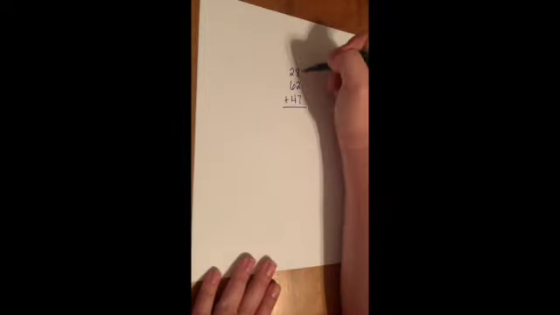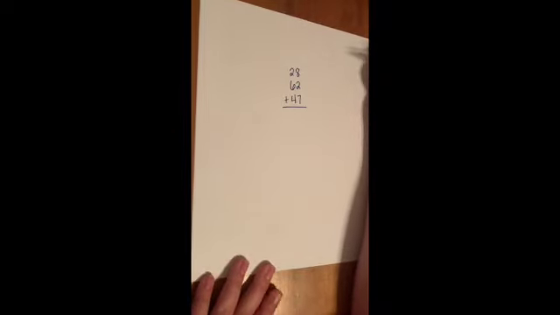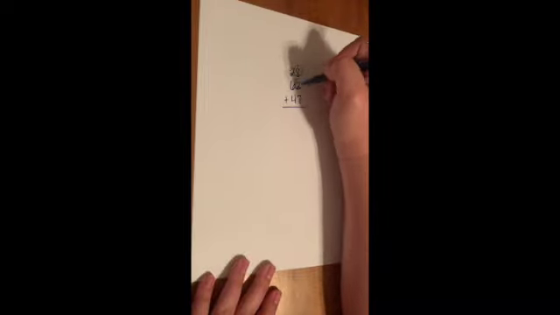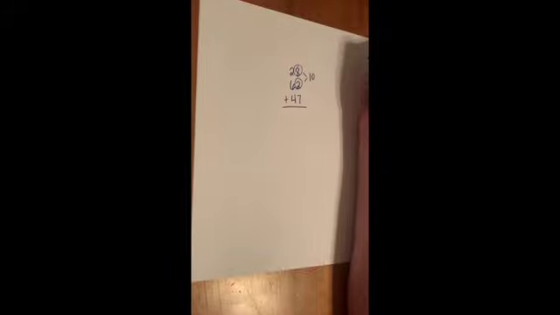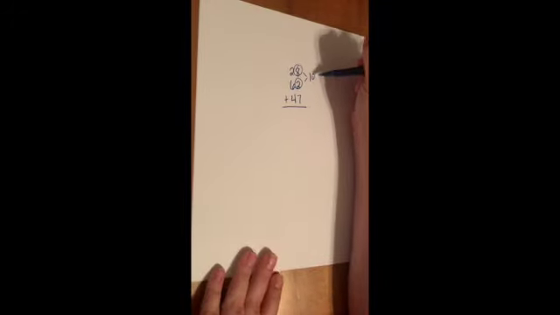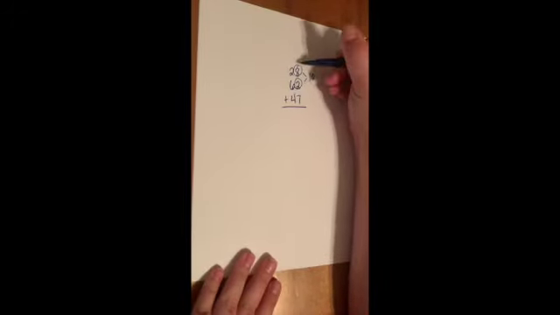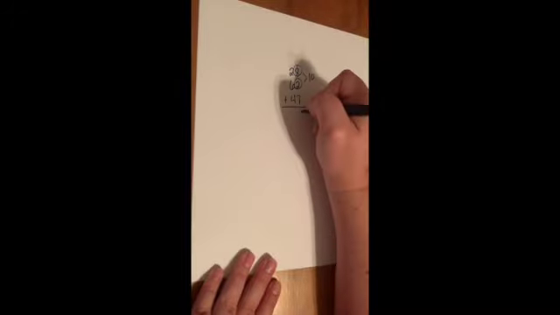So if we're starting in the ones place to add, what do we see that makes 10? Hopefully you see that the 8 and the 2 make 10. And if the 8 and the 2 make 10, then I can just add 10 plus 7 more, and that tells me that the whole ones row is going to be 17.